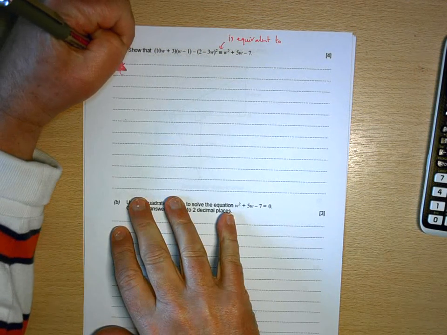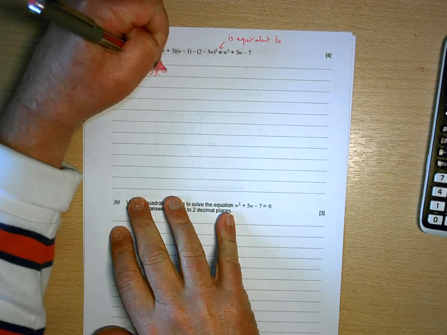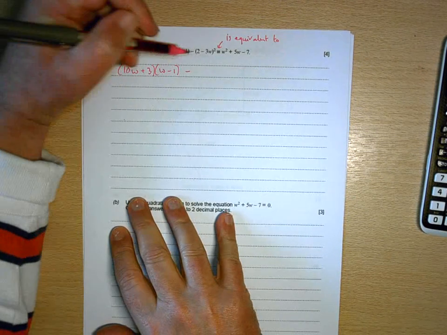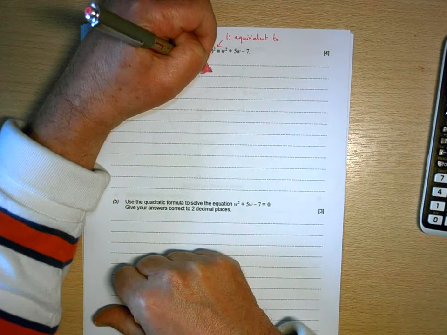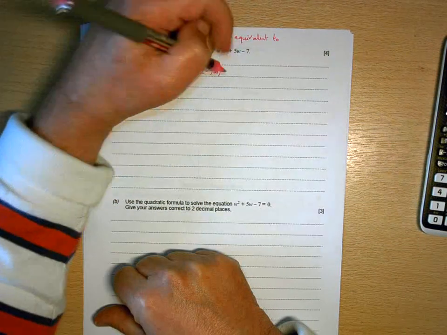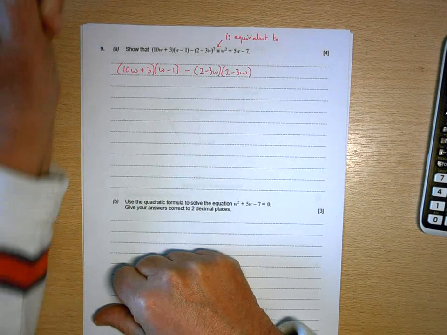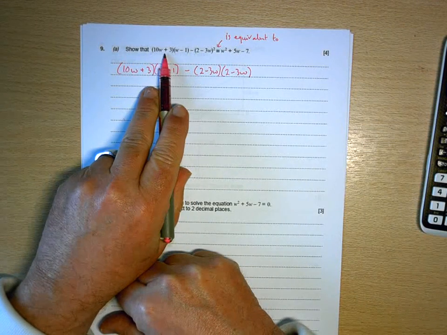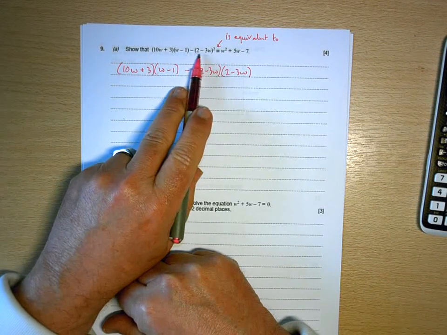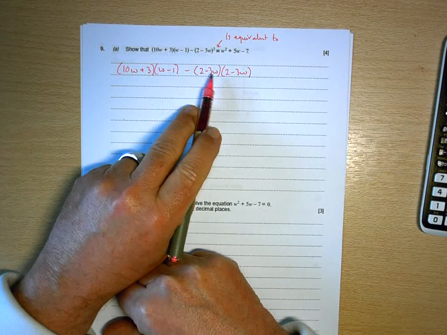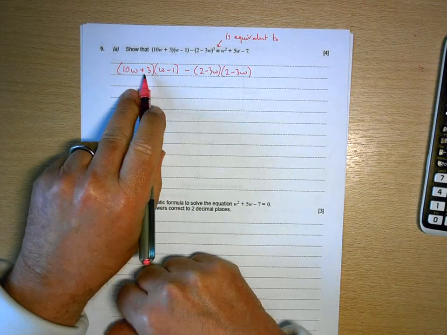So we're going to work with 10w plus 3 minus, now here I've got 2 minus 3w squared. When you're squaring something, you're multiplying by itself. So that left hand side, all I've done is written down what they've given me, and then here I've got this square, which means I multiply it by itself. So now we're going to use FOIL because we've got a double pair of brackets.